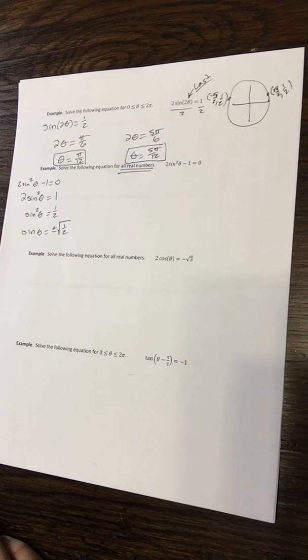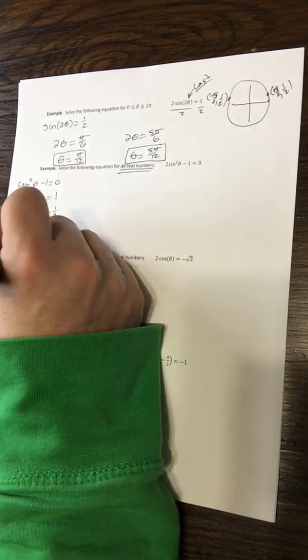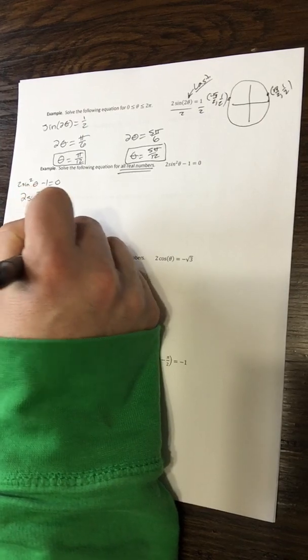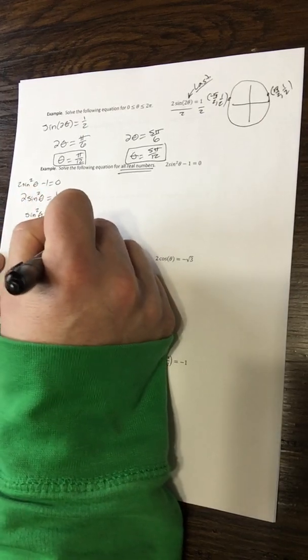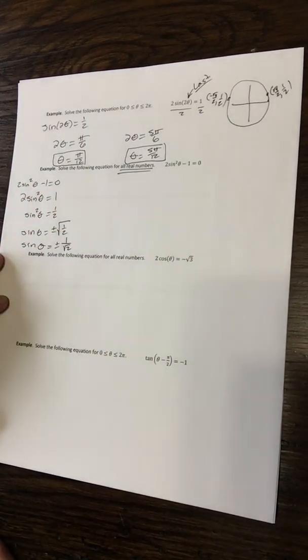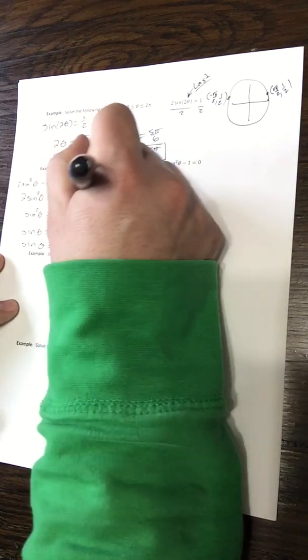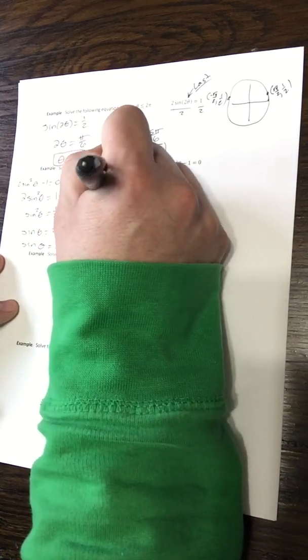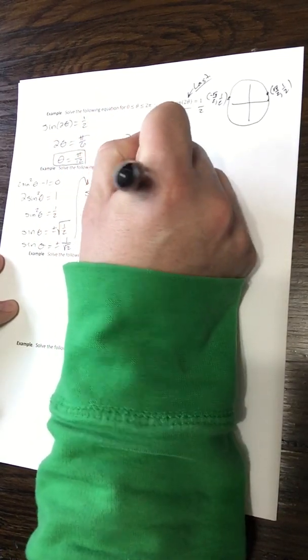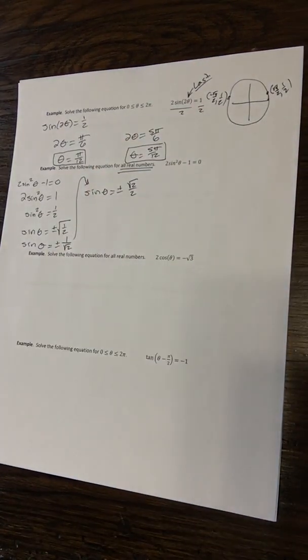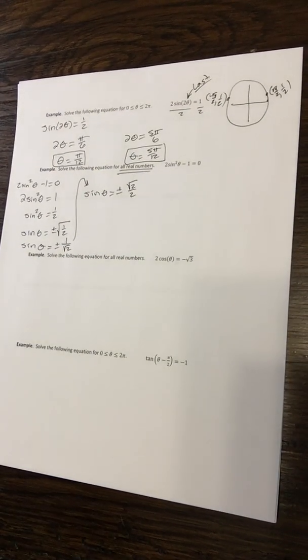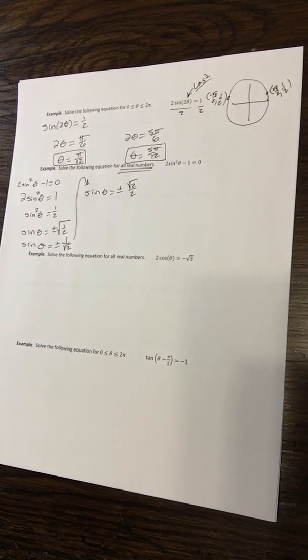Okay, I know the square root of 1 is 1, so the sine of theta is equal to plus or minus 1 over the square root of 2. And I'm not allowed to leave answers like that. So I would multiply top and bottom by the square root of 2, and what happens here is I have the sine of theta is equal to plus or minus root 2 over 2.